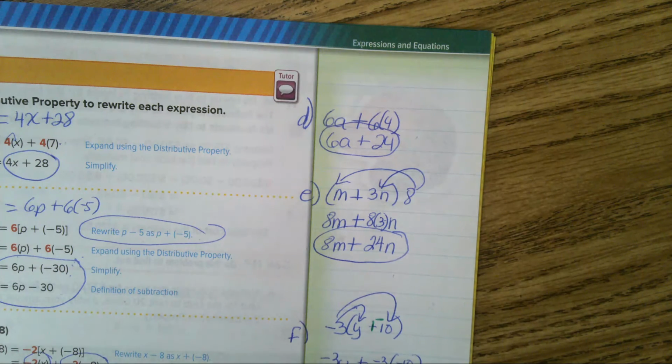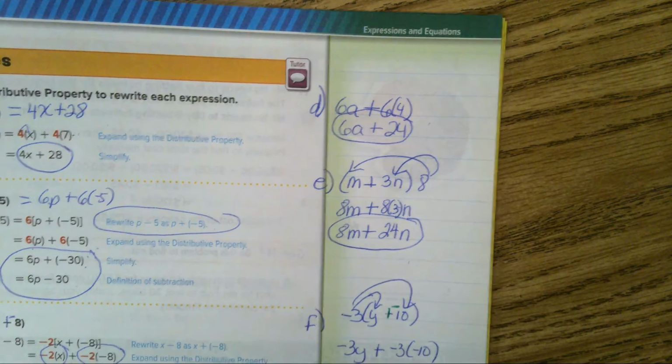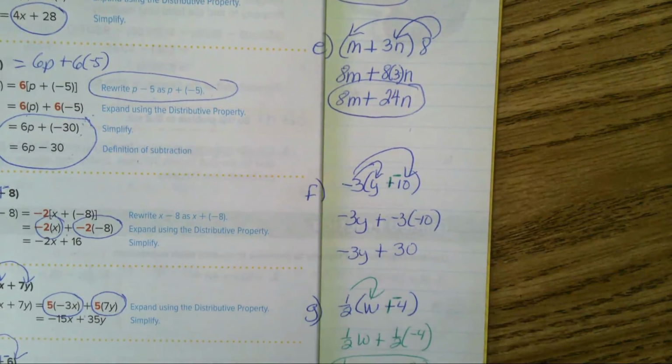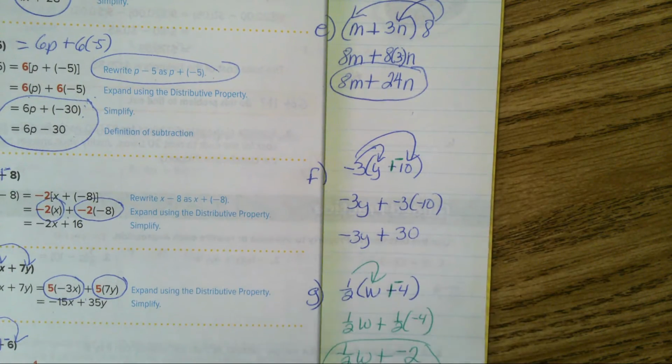Okay, now we're going to go to page 378. Any other questions on E, F, and G? All right. We have a word problem. How to apply this to word problems.